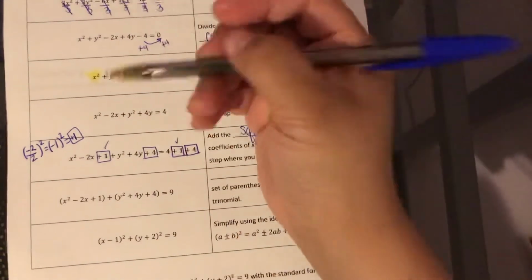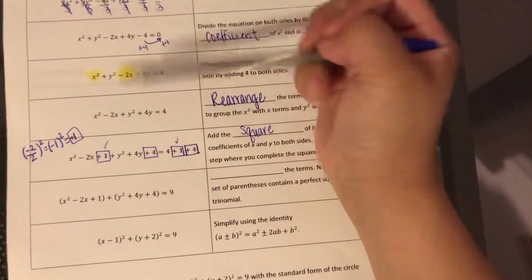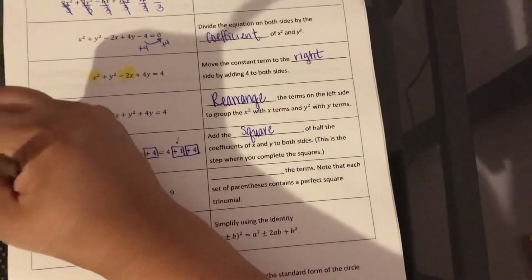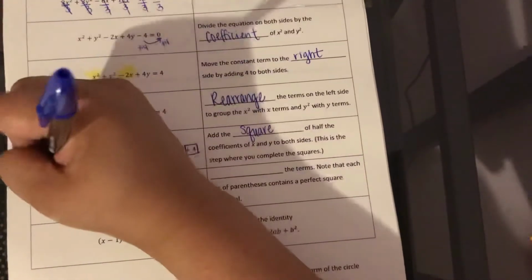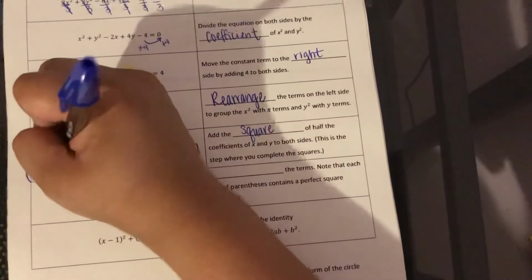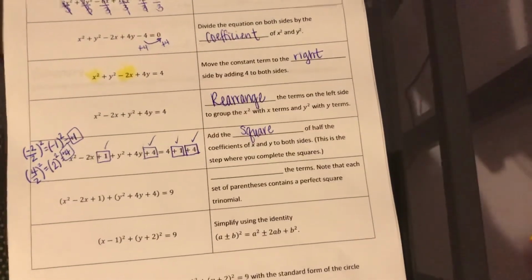Okay, we're gonna do it again. This time you're gonna go to letter D, so it's the 4. Take half of the 4, square it. Take it in steps. Half of 4 is 2. Square that, you get 4. That's how we get +4 here and at the end. That's how we're getting those magical little numbers to pop up.